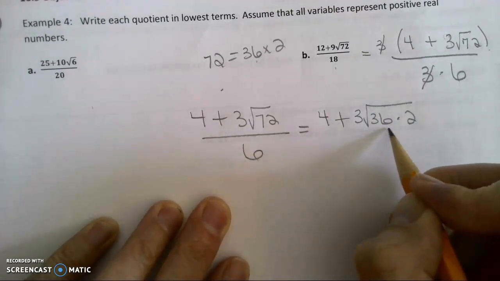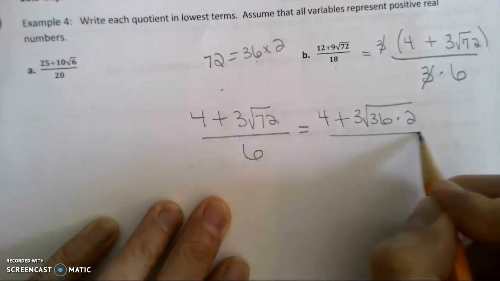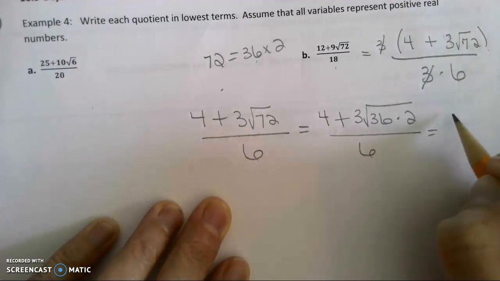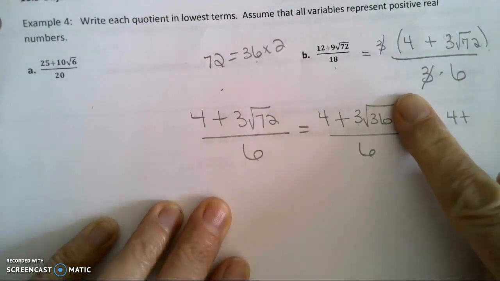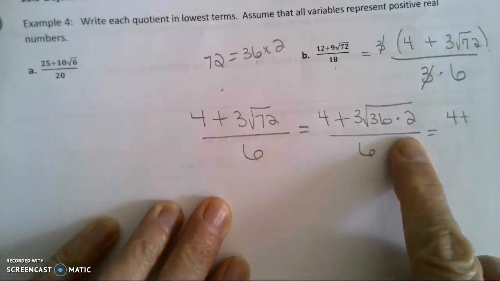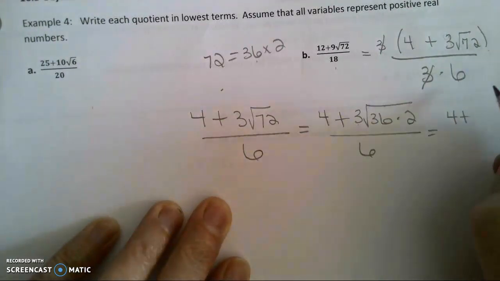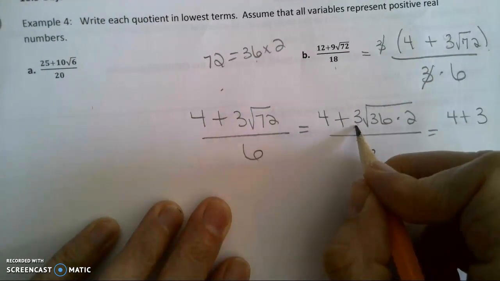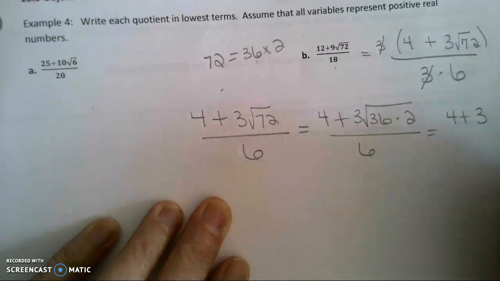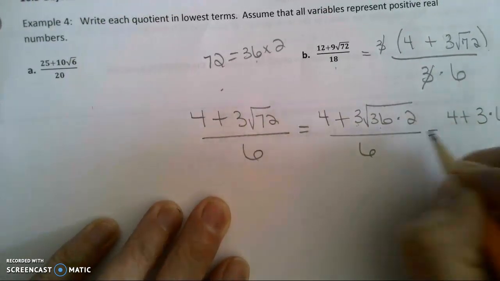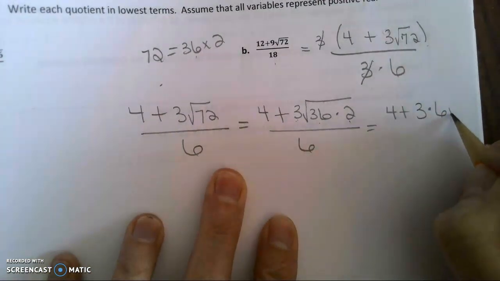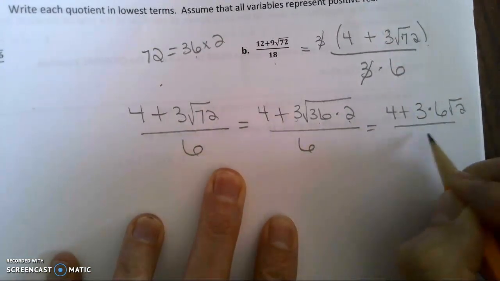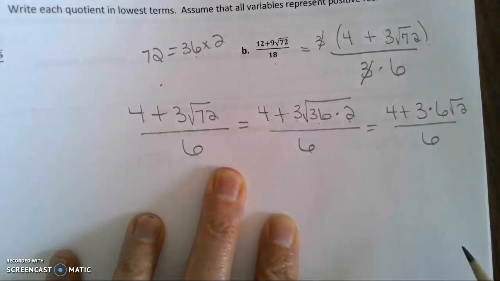So just like the previous section, this is a perfect square. This is what's left over. So this gives me 3. This gives me 6. And I'm left with the square root of 2 on the inside. So it's 3. The square root of this is 6. And then the square root of 2, just put it here. Okay, let me rewrite that a little bit neater now.